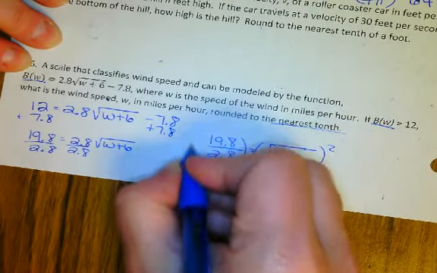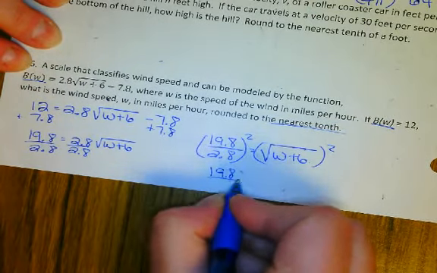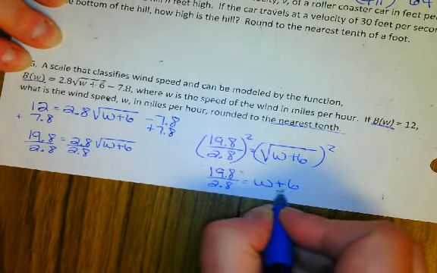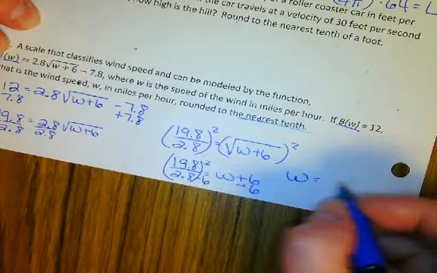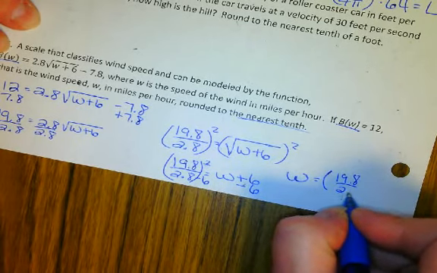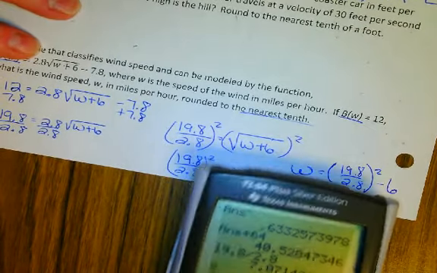Well, I'm going to square that to get rid of it, which means I'm going to have to square that. And then once I square that, I'm left with this, which means I'm going to have to subtract 6 and then subtract 6. So in my calculator, here's what I'm going to put: 19.8 divided by 2.8, squared, minus 6.